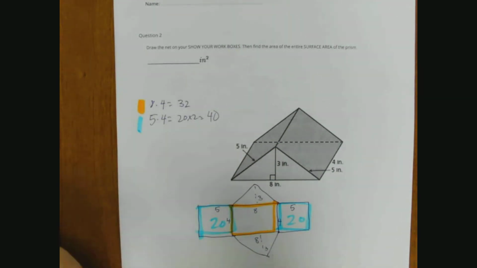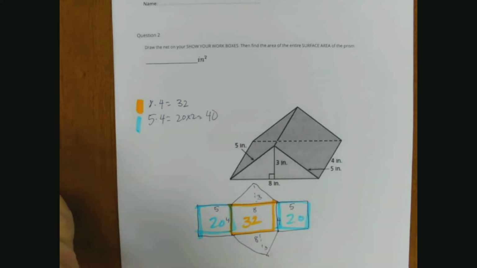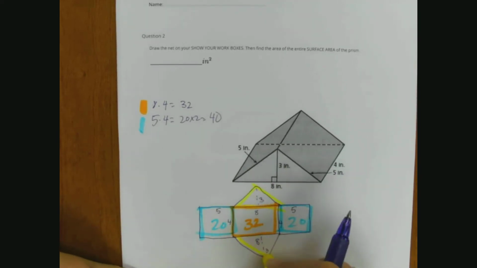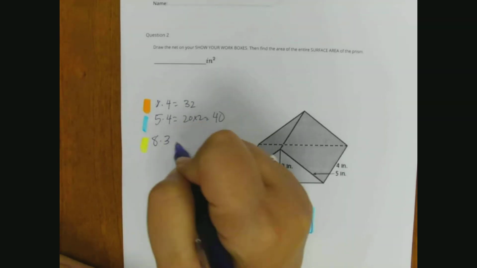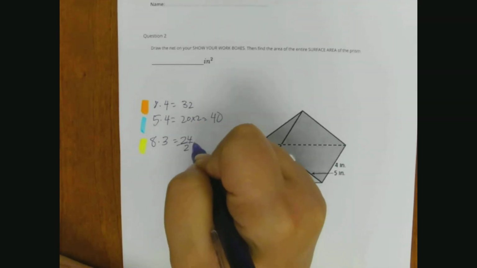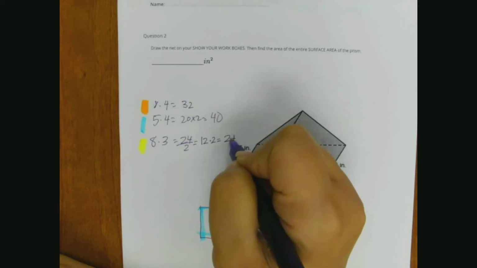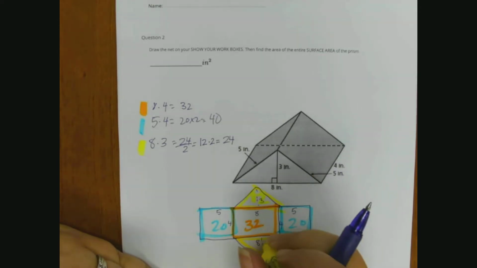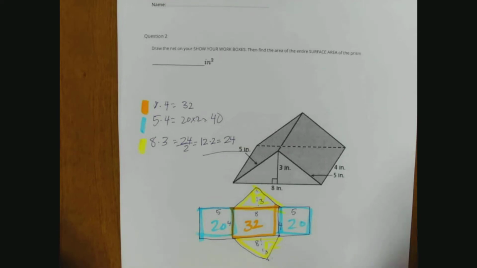Okay, then I've got my triangles. Now remember, triangles are still base times height, but then you've got to cut them in half. So my base is 8. My height is 3. 8 times 3 equals 24, and then you cut that in half, and it equals 12. But there are 2 of them, so 12 plus 12 equals 24.